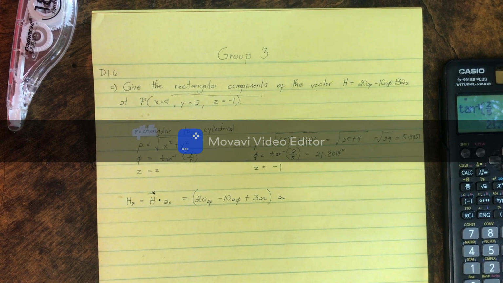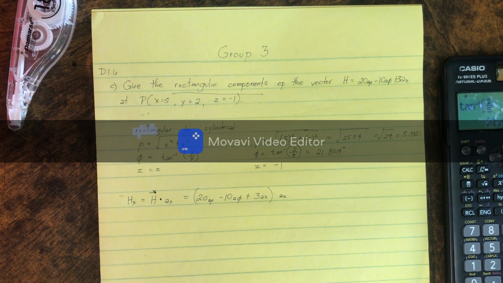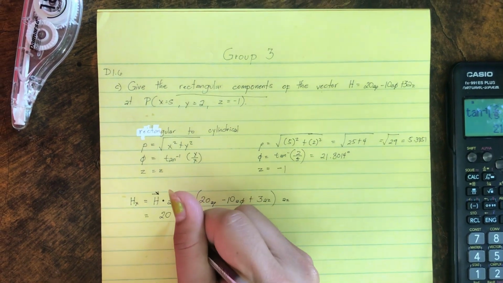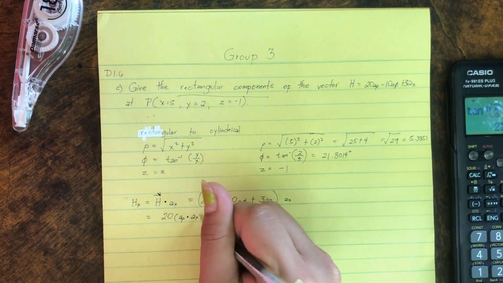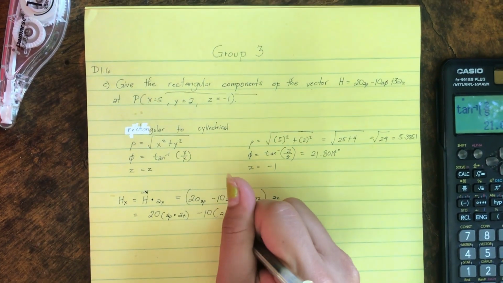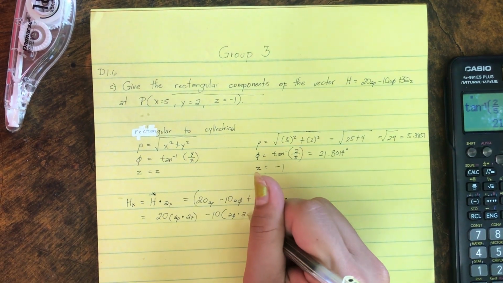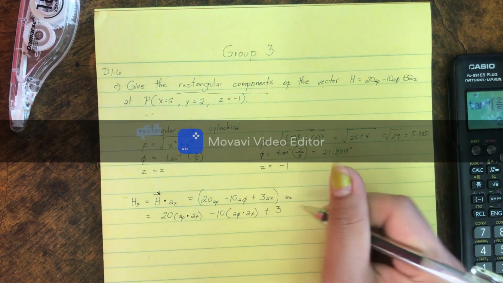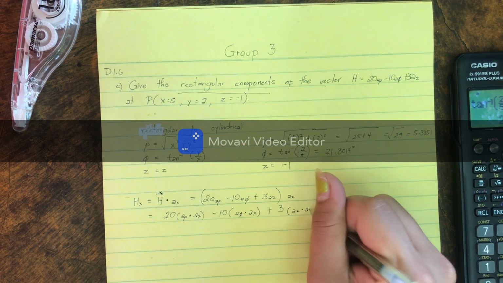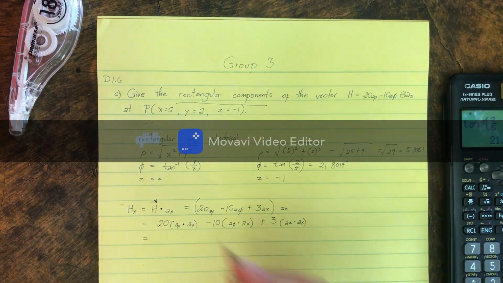The dot product follows the distributive property. 20 a rho dotted by ax minus 10 a phi dotted by ax plus 3 az dotted by ax.